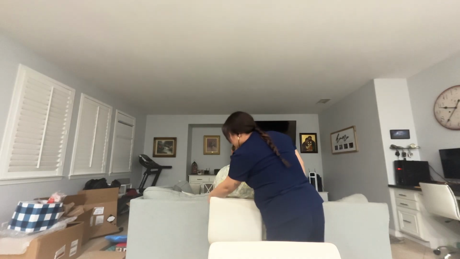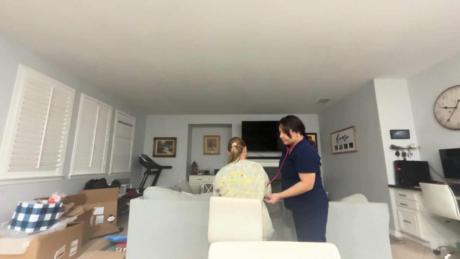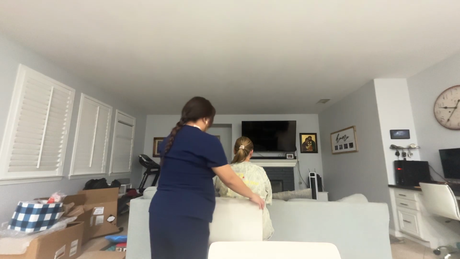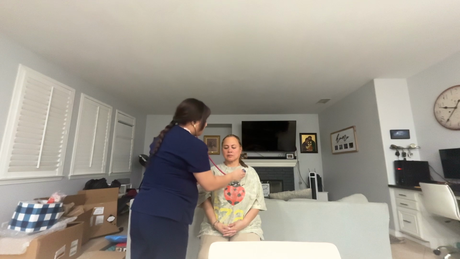And I'll just go here to this side. And the right middle lobe. Thank you. And then I'm going to have her turn to the front side. And then I'm also going to be listening to her lung sounds anteriorly. So same thing, whenever you feel my stethoscope, just take a deep breath in and out.